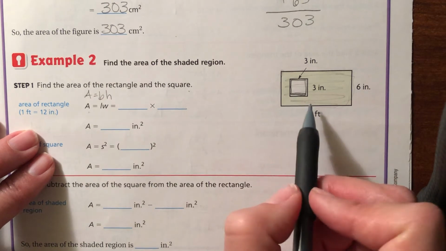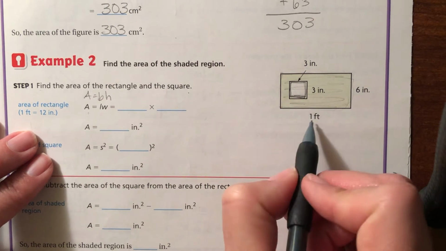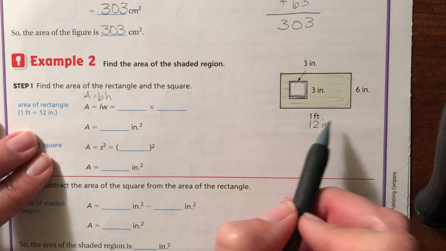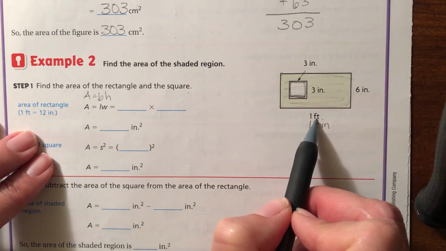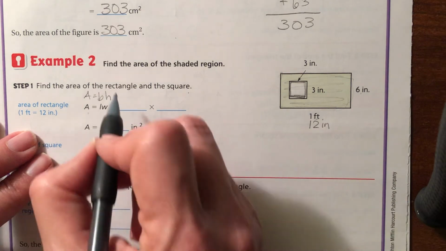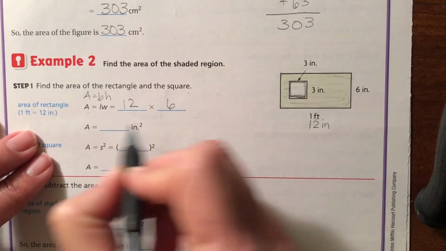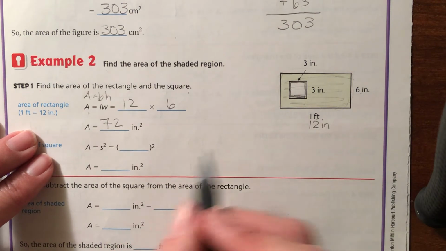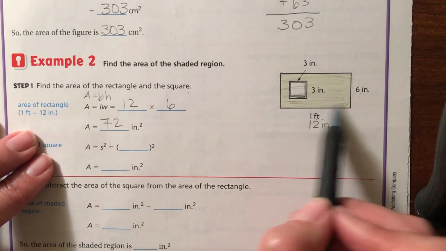So this is 1 foot, which is 12 inches. They should have given you the same unit of measurement. 12 inches, 6 inches. So we have 12 times 6, which is 72 inches. So that's the whole thing.